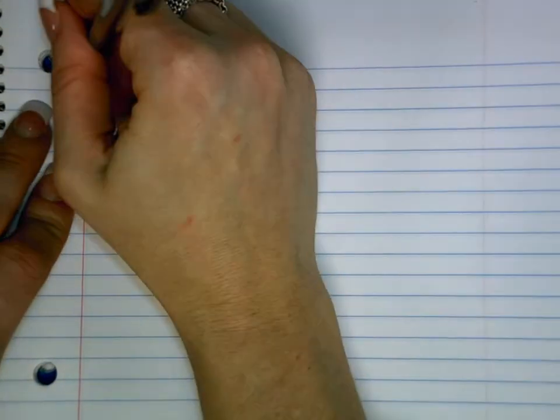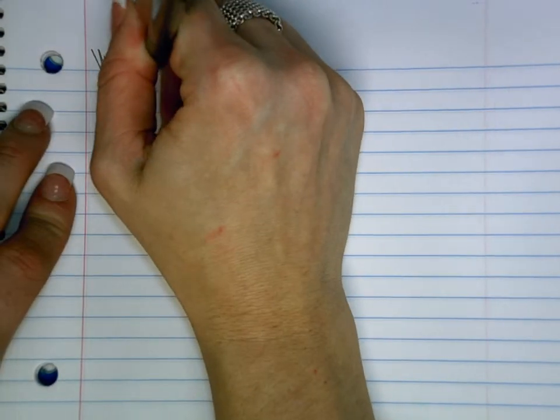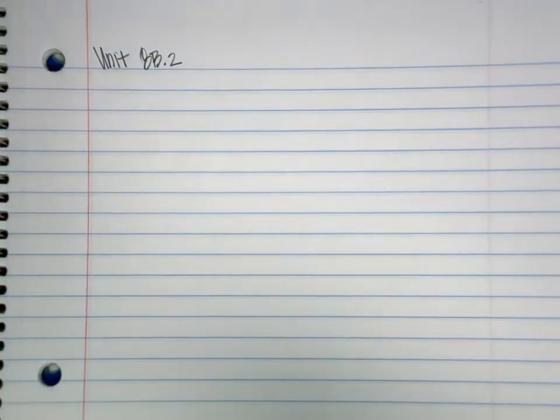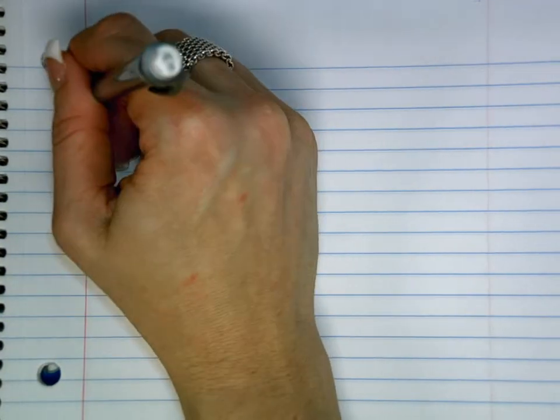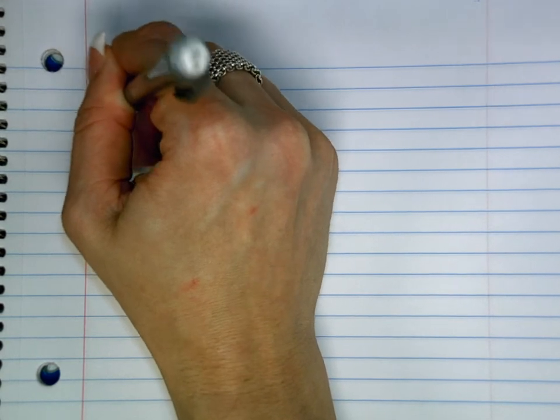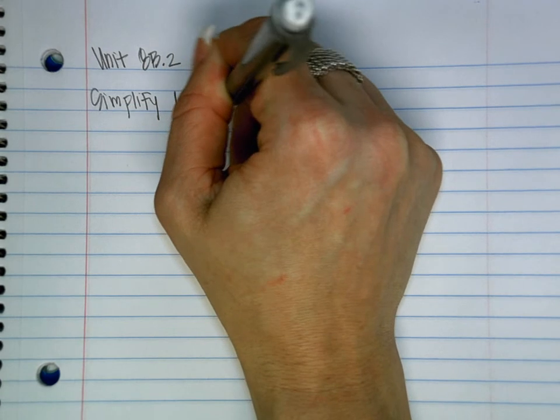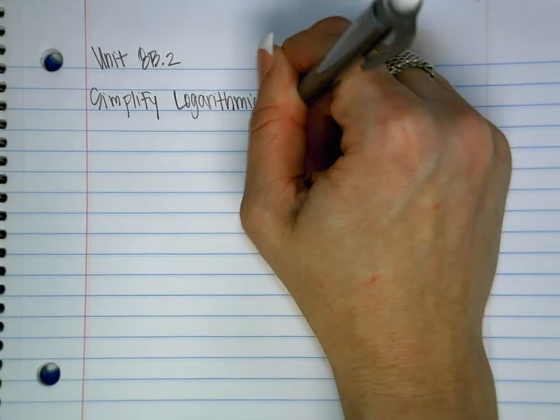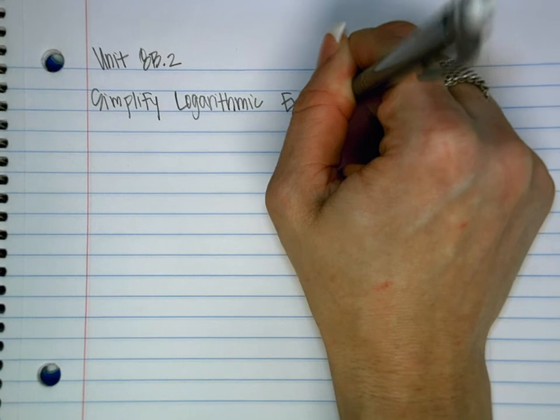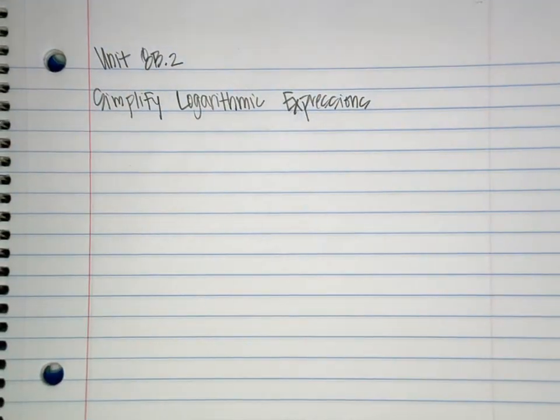So what we're going to work on today is 8B.2. We're going to simplify logarithmic expressions. Essentially, all we're doing today is not reducing, but just simplifying. That's all we're going to be working on today. Just simplifying.